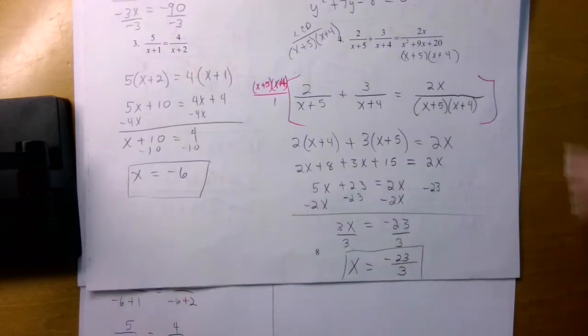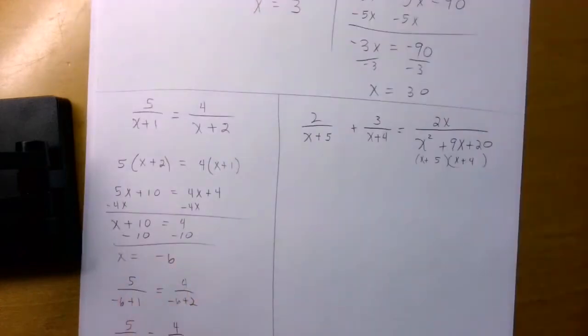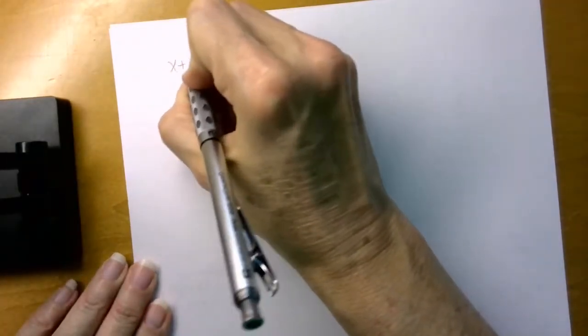Now, just to throw a little wrench in it, in this particular chapter, in this particular section, there's another problem that is actually pretty darn ugly. And I'll write it down, and then I'll show you.